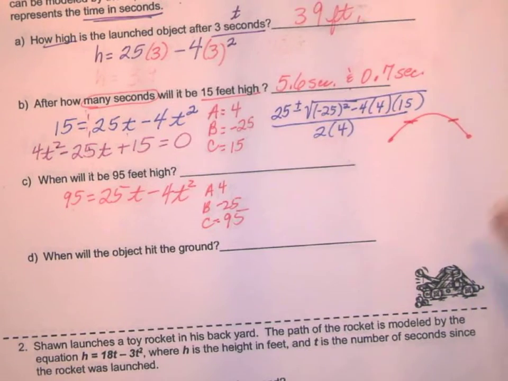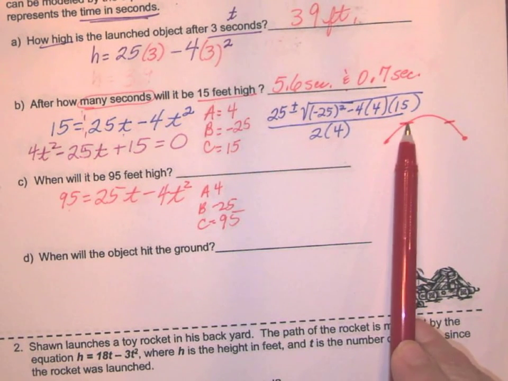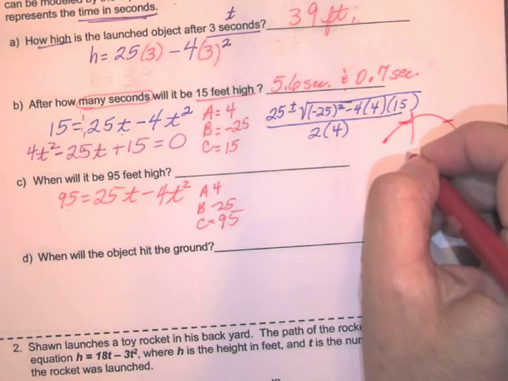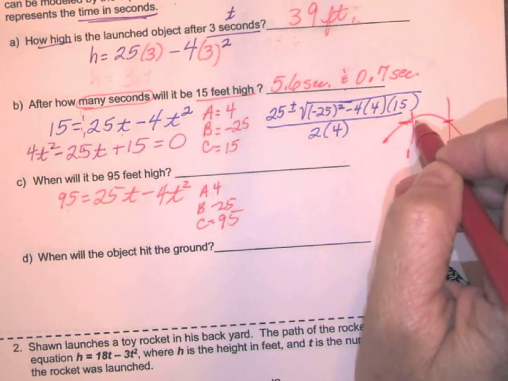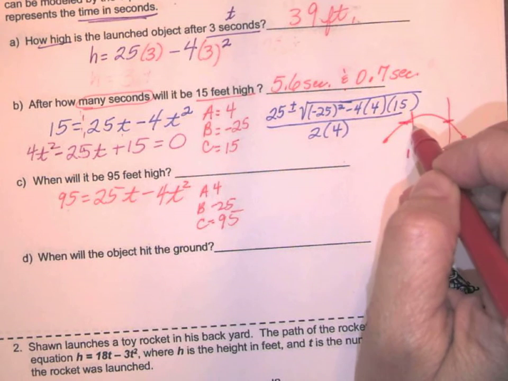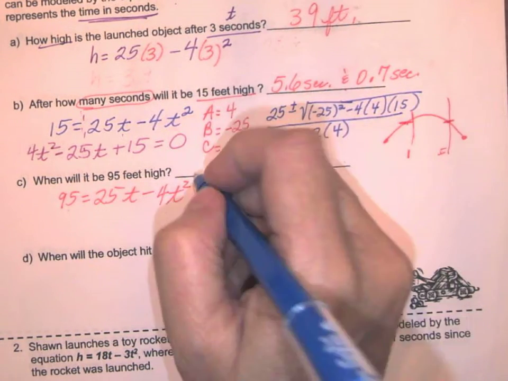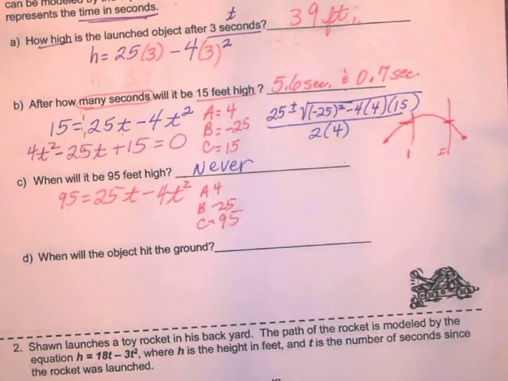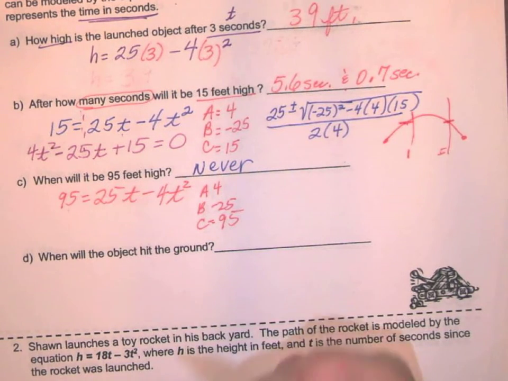All right, let's use some common sense here for a minute. If it hit 15 feet on the way up at nearly a second here, and then a little bit after 5 seconds it hit 15 again, do you think this thing really ever went up to 95 feet? My goodness, that kid built quite the catapult if it went to 95 feet. So when does it get 95 feet high? Never. It never gets that high. So that's why you got errors in the calculator, and just use some logic there to see how that would not happen.